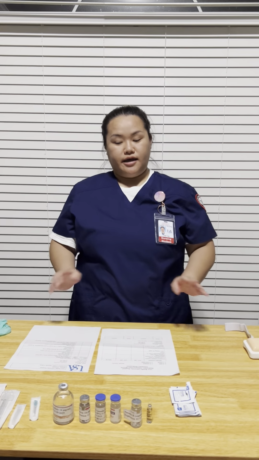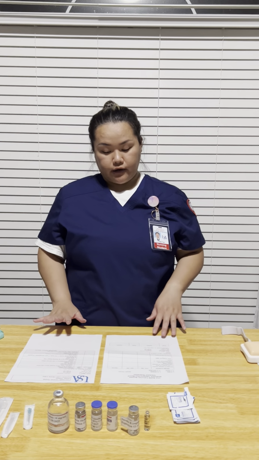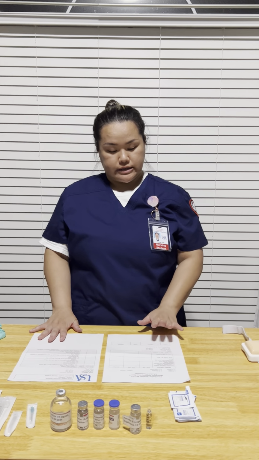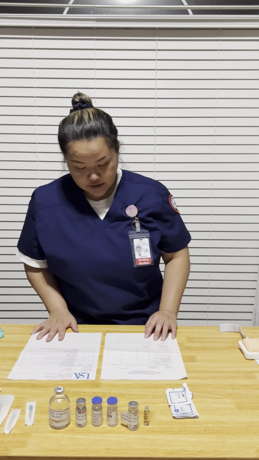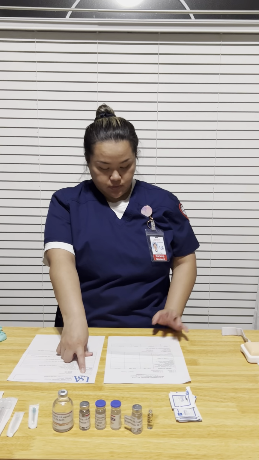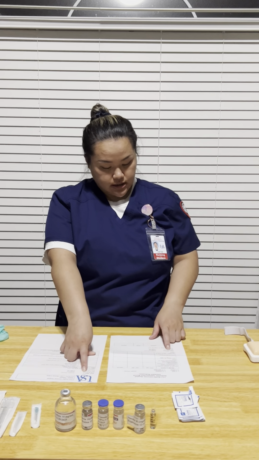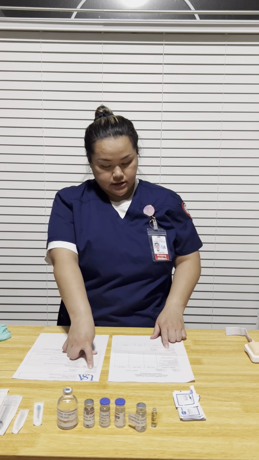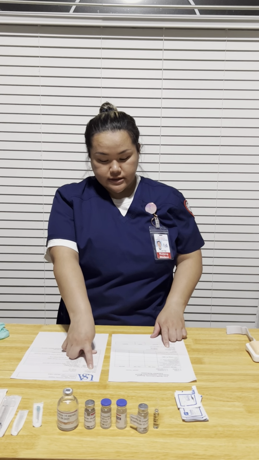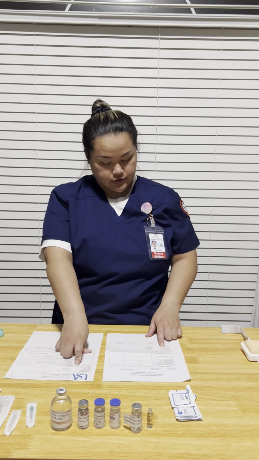Today I'm going to be demonstrating administration of medications. Here I have the patient's chart and also the patient's MAR. The patient we are dealing with today is Mr. Jaguar J. Jones, date of birth 8/25/1963, medical record number 4176352.